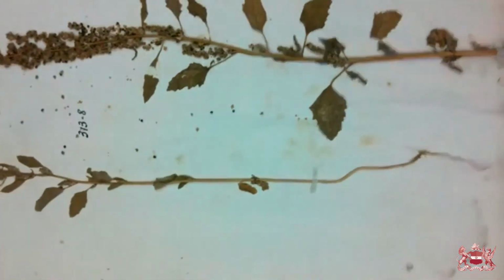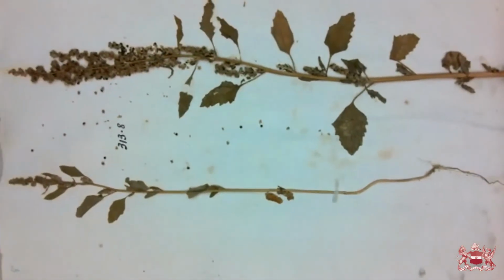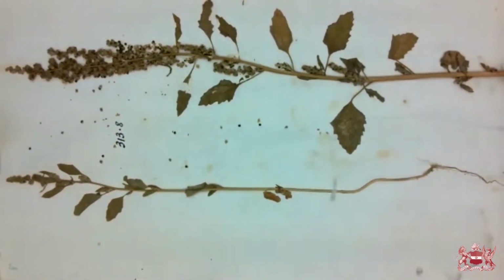And the next one I want to show you, neither of these specimens are particularly glamorous, but they are important, as are all Linnaean specimens, frankly. But this one I like very much because these two plants here are, again, type material for a very, very important plant of European origin, which is now found globally. This is fat hen, Chenopodium album.